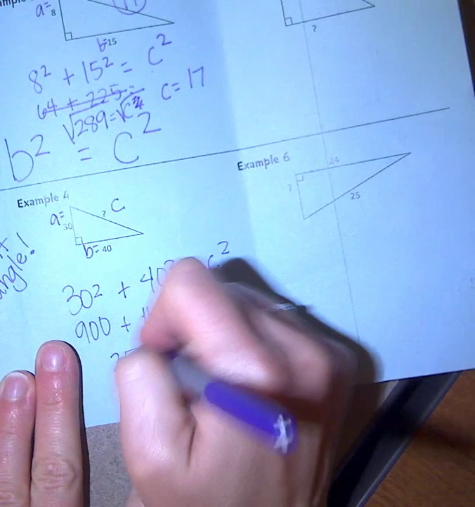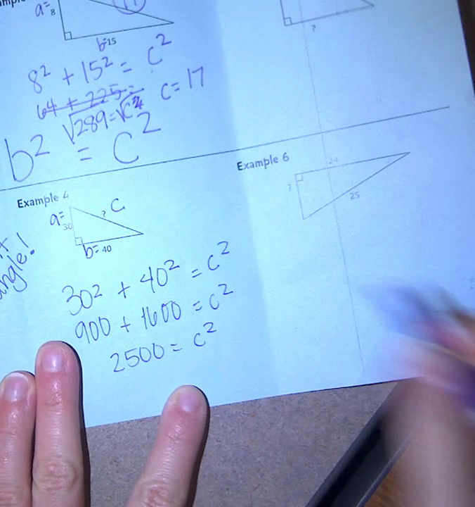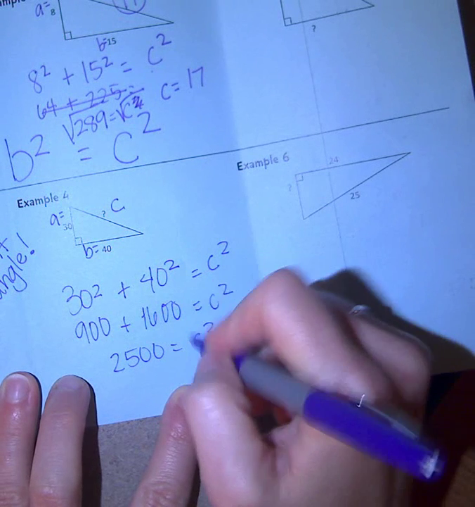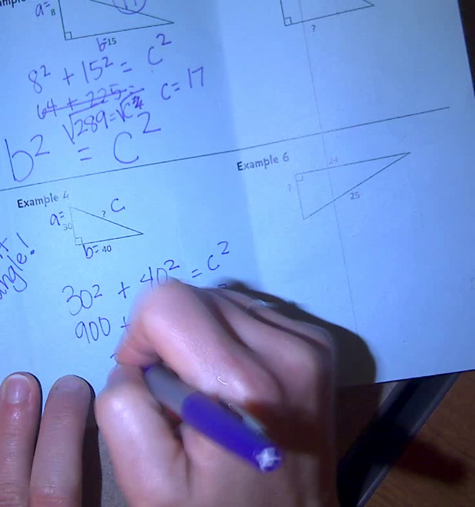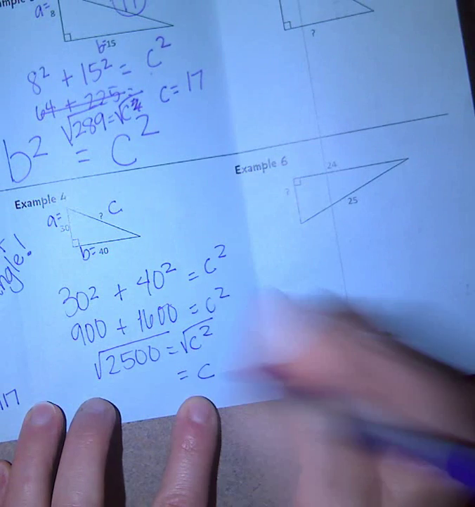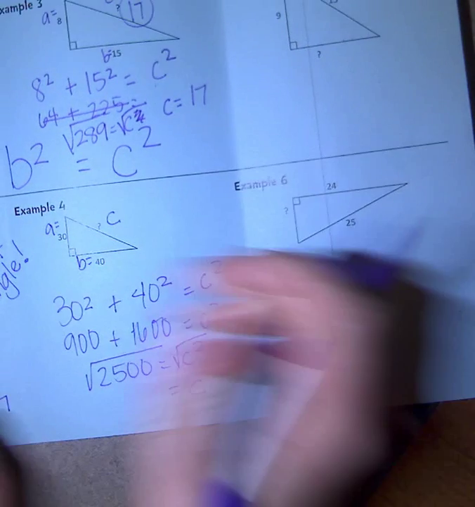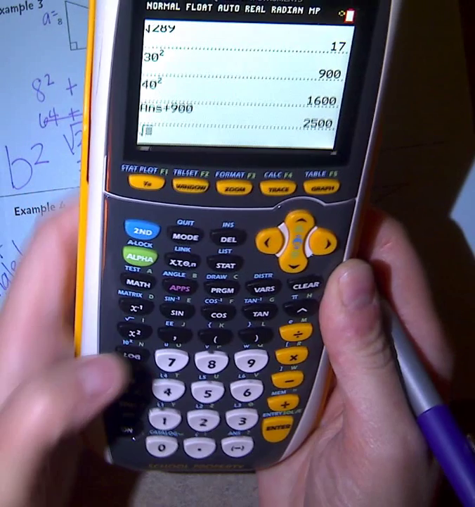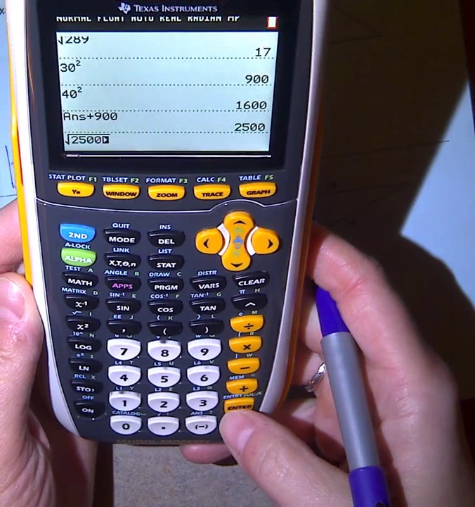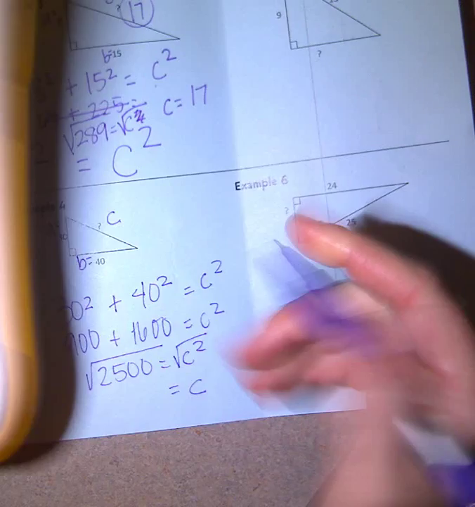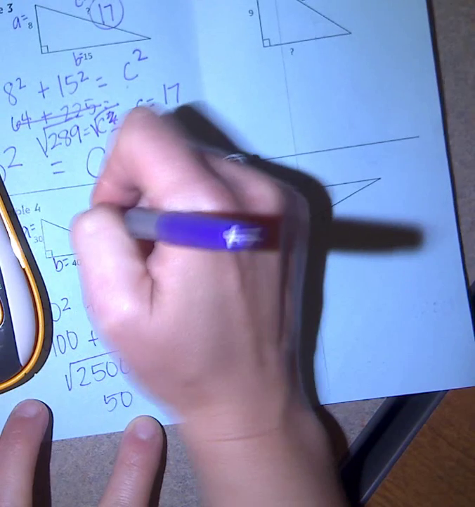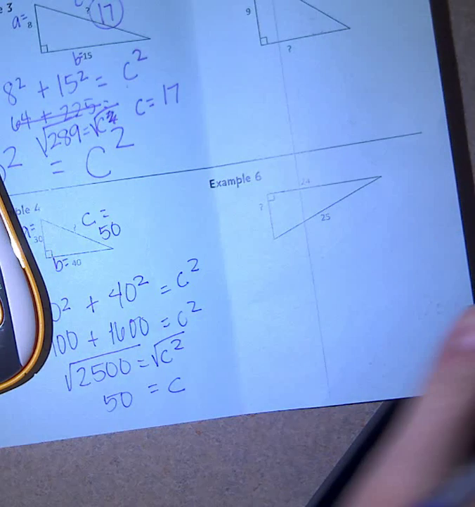2500 equals C squared. So how do we get the C by itself when it has a square? We have to do the square root of both sides to get the C by itself. And that is going to give us the C by itself, and then the square root of 2500 is 50. So 50 is our hypotenuse. Okay?